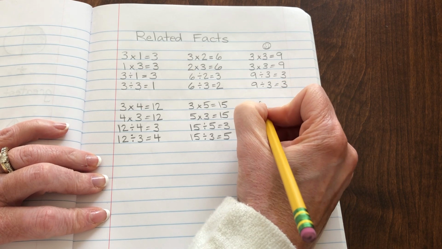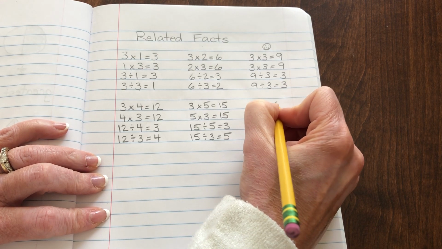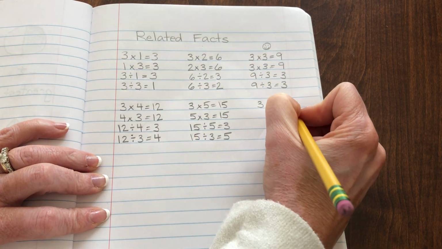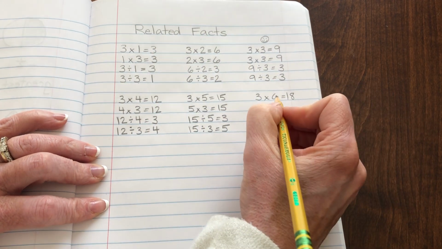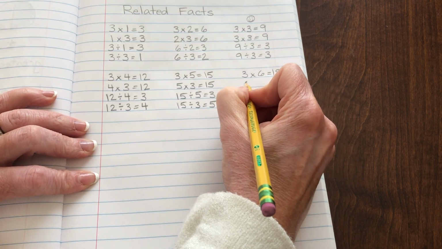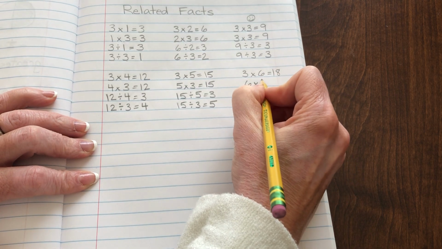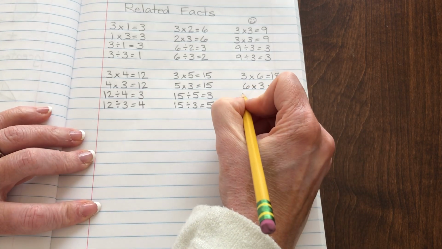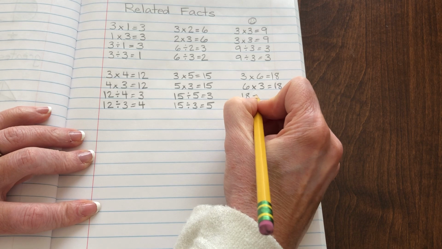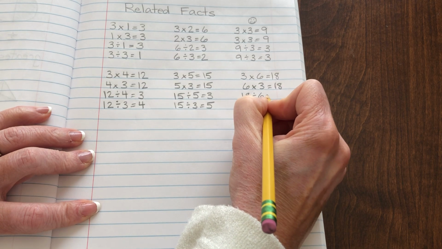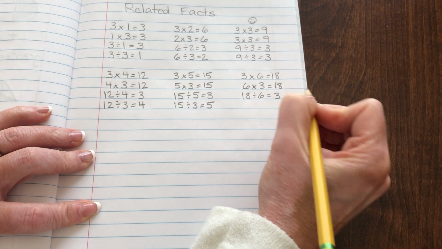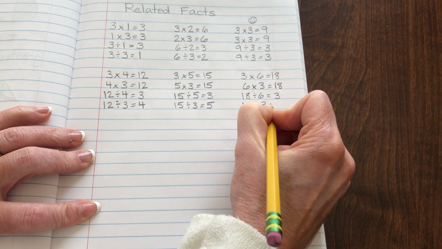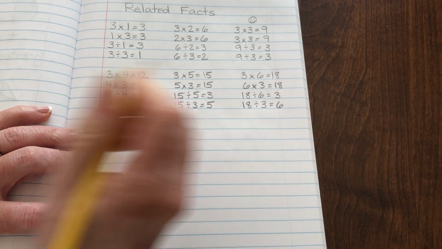Now let's go to 6. 3 groups of 6 jelly beans. 3, 6, 9, 12, 15, 18. So then we have, switch those numbers around. 3 groups of 6 is the same as 6 groups of 3, which still equals 18. We haven't changed the number of jelly beans on the table. We have 18 jelly beans now. Divide them into 6 groups. You will have 3 in each group. If you have 18 jelly beans and you divide them into 3 equal groups, you're going to have 6 in each group.